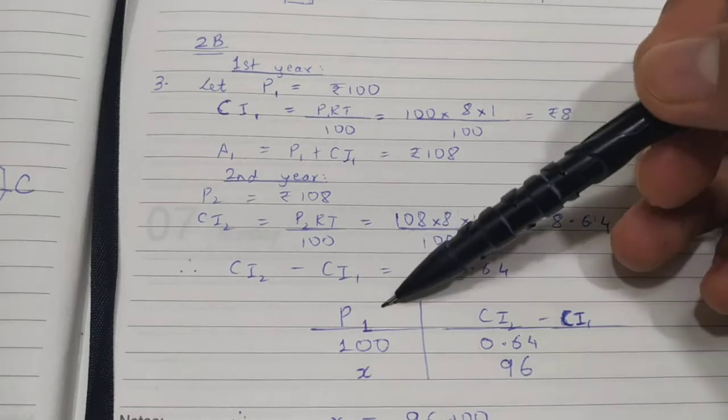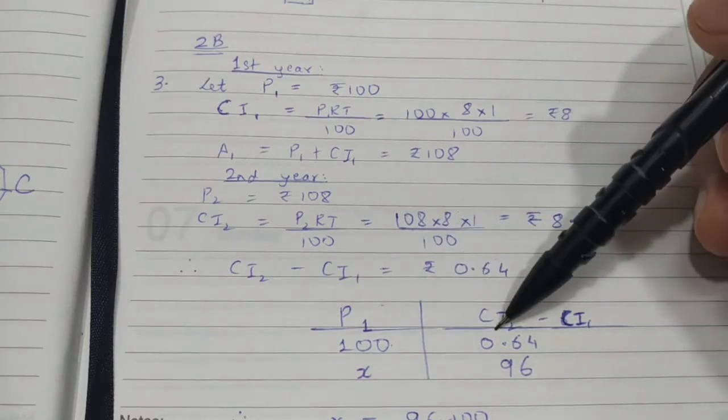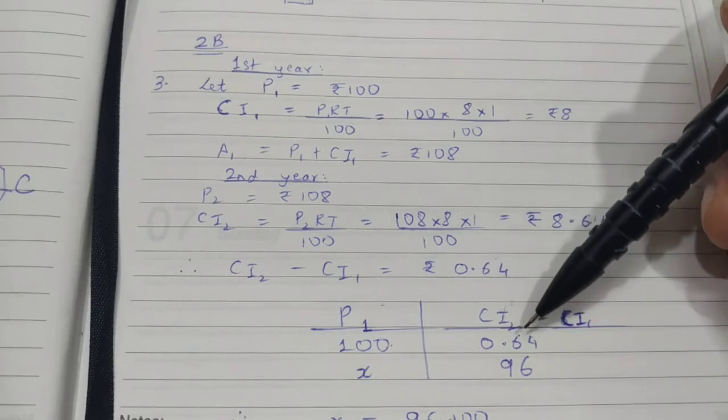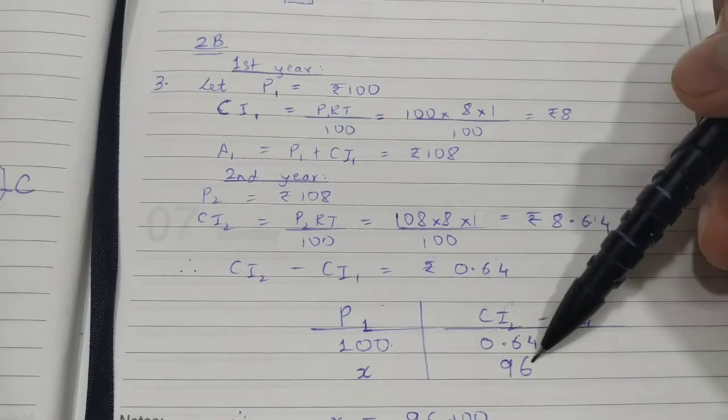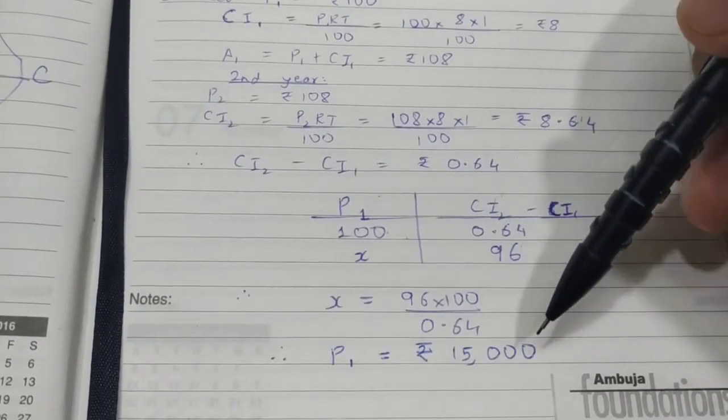When the assumed principal is 100, the assumed difference between the two compound interests is 0.64. But the actual difference is given as 96 rupees. So what is the actual principal? Cross multiply and get the answer as 15,000.